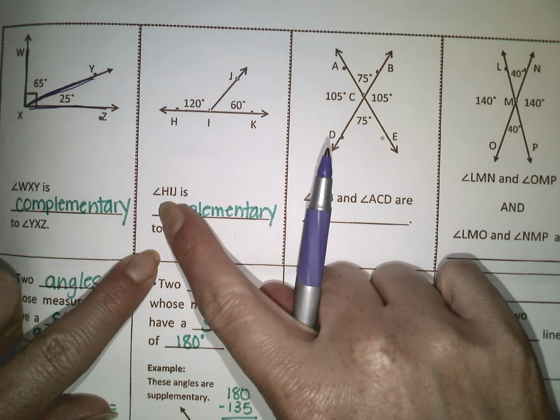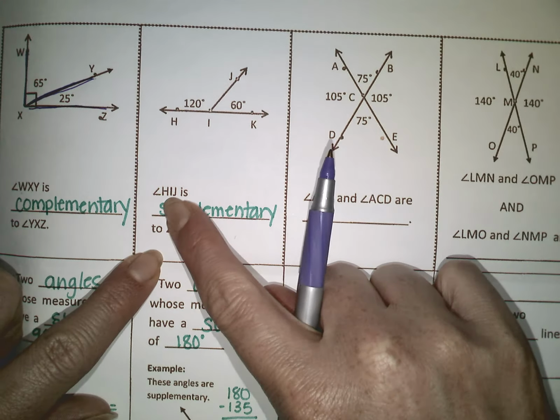Supplementary, angle HIJ. So if I run my pen along HIJ, which is 120 degrees, it is supplementary to angle JIK. If I run my pen along JIK, we can see this angle is 60 degrees. Notice I'm doing two lines on one and one line on the other because they are different measures. This one's 60 degrees, this one's 120 degrees. The two angles have a sum of 180 degrees. 120 plus 60 equals 180 degrees.